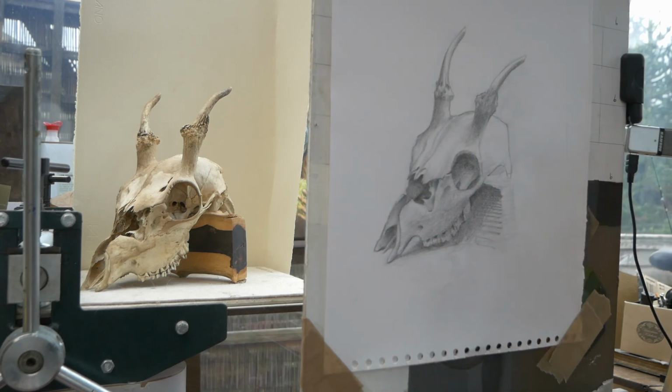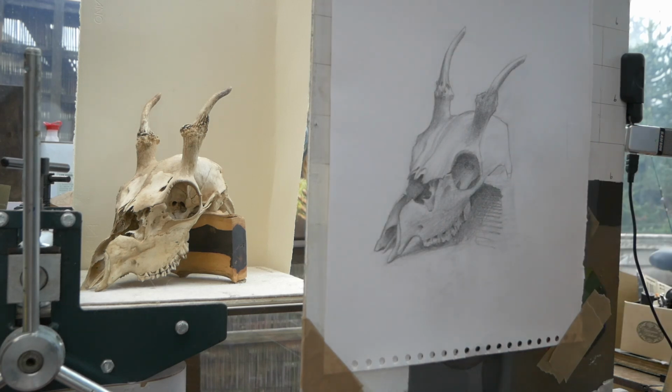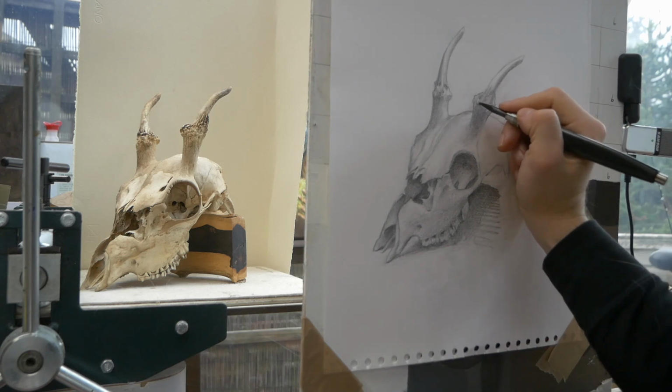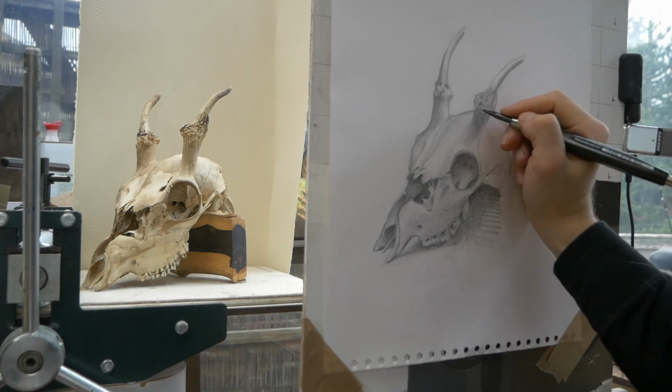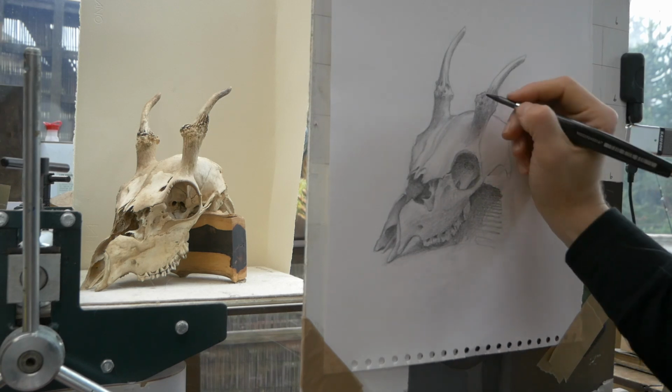So the final thing I'm going to do is just work on this back section. I'm probably not going to render it out entirely. But I am going to have a look at these quite interesting little shapes that occur behind the eye socket.